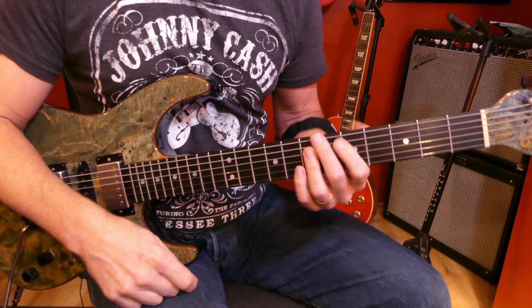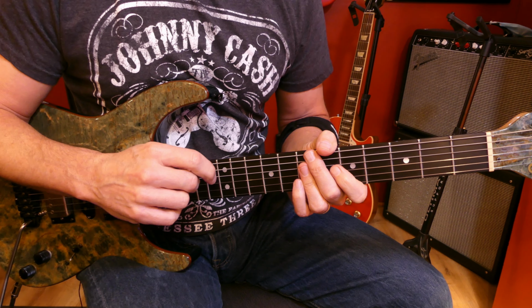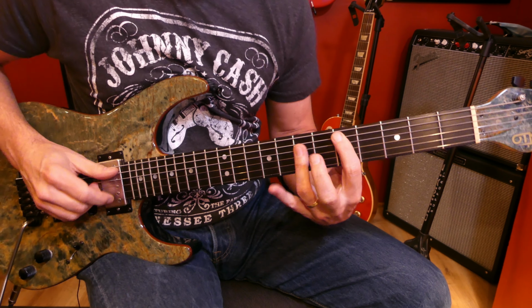Okay, so there are 4 types of chords: major 7, dominant 7, minor 7, and minor 7 with a flat 5. That's also called half diminished. Not super important, just these 4 primary shapes: major 7, dominant 7, minor 7, minor 7 flat 5. And we can make them all from this chord.